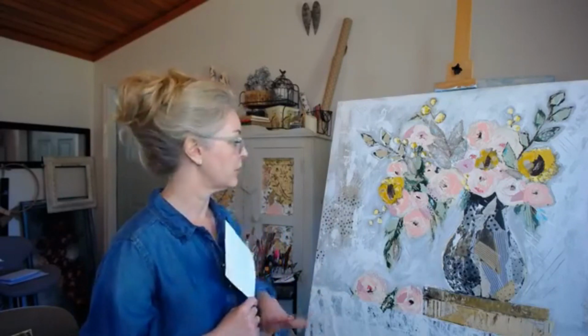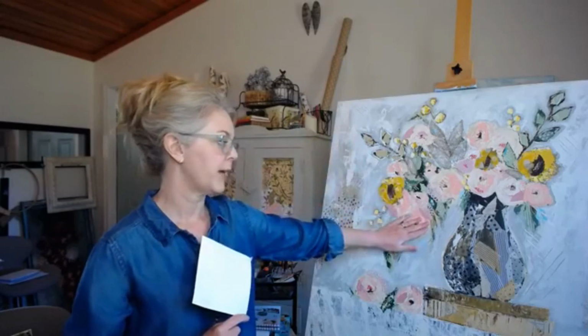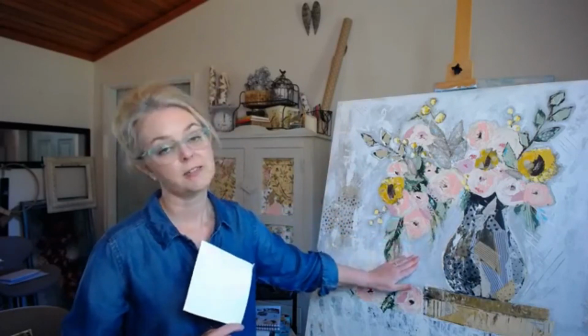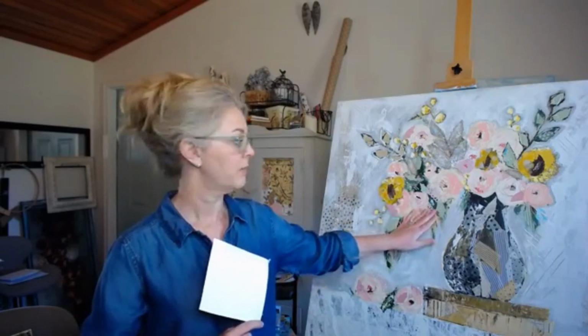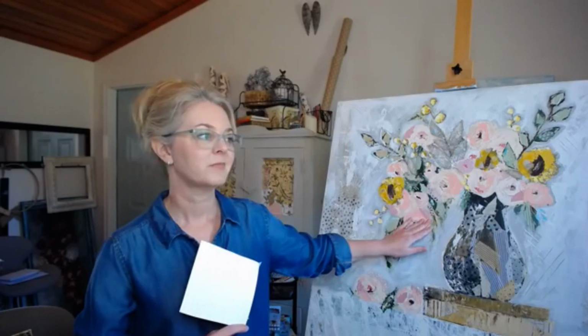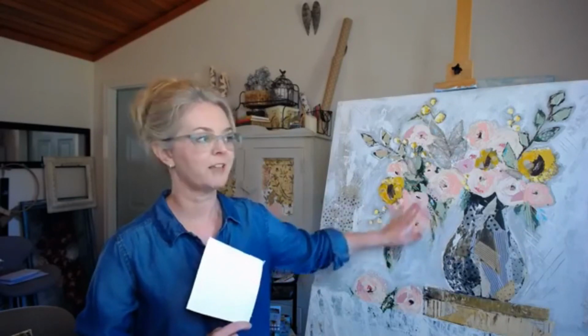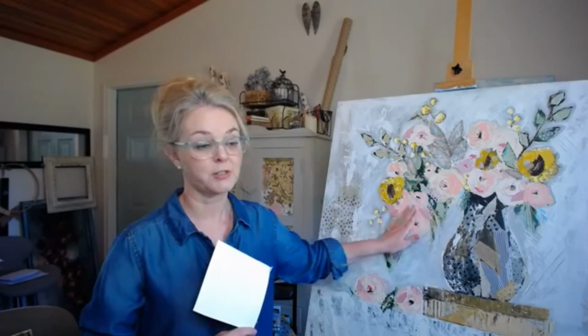Now, another thing is if you are going to use a spray sealer on something that has both paper and paint, sometimes the spray will make the paper look a little bit ghost-like. What am I trying to say? Foggy? I don't know. It just messes up the way the paper looks.